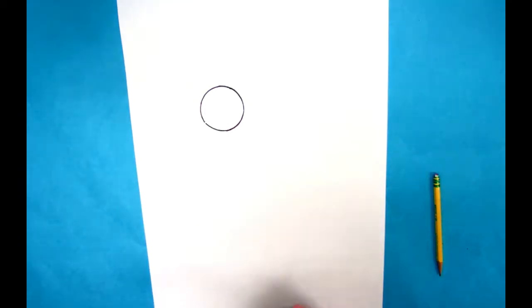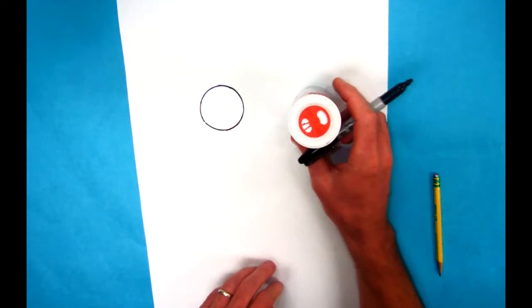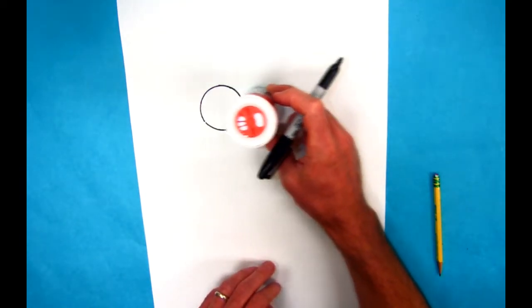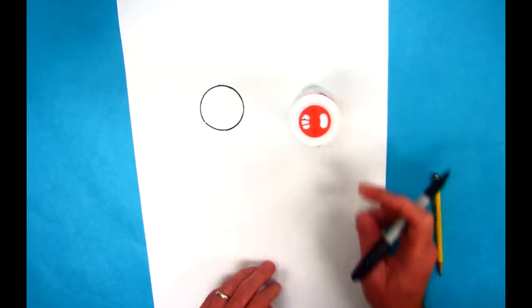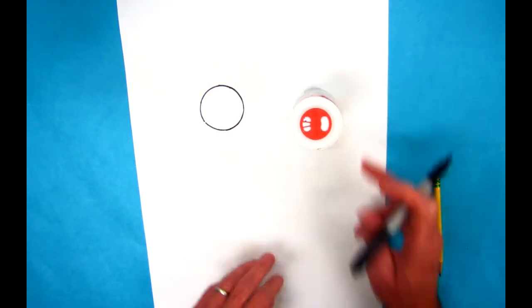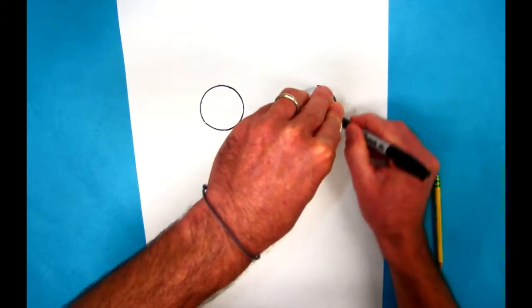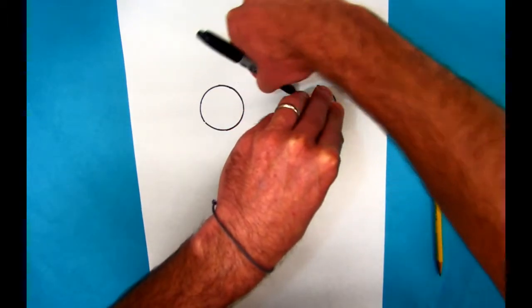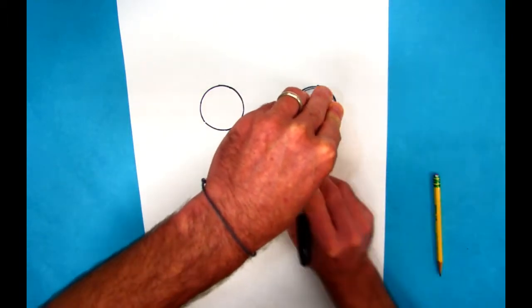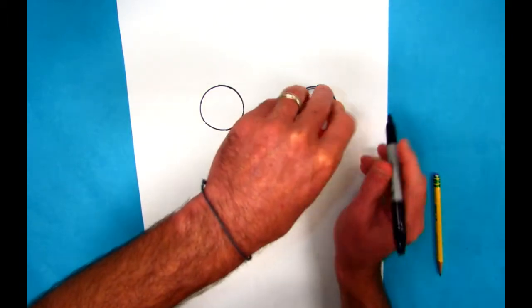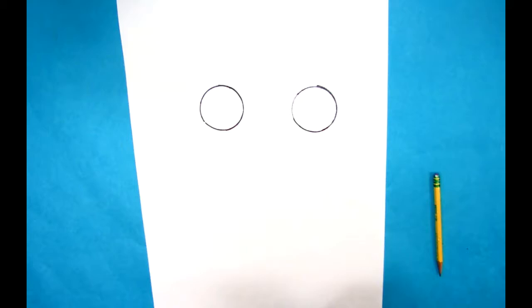Okay? After you have one circle, you're going to need to line it up with the bottom of the first one to draw your second one. Try again not to let it move. If it moves, well, a very bumpy looking wheel for your car.